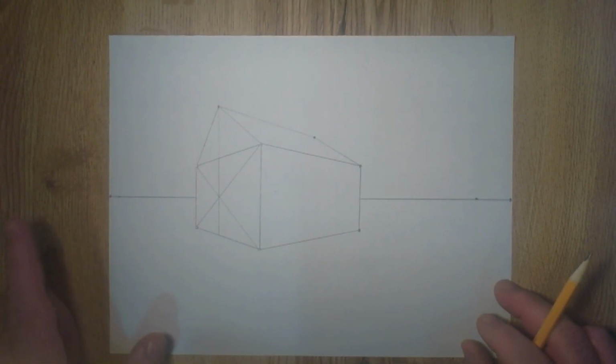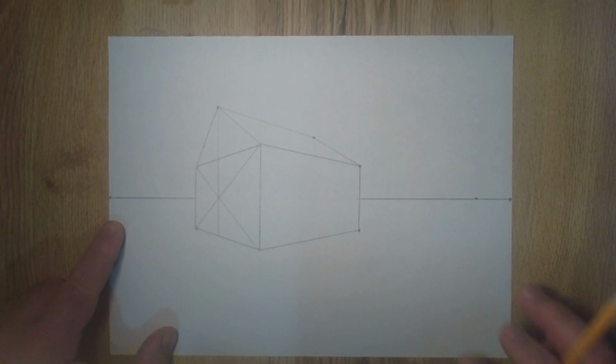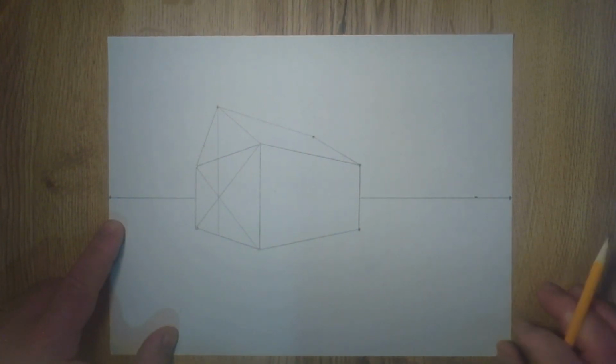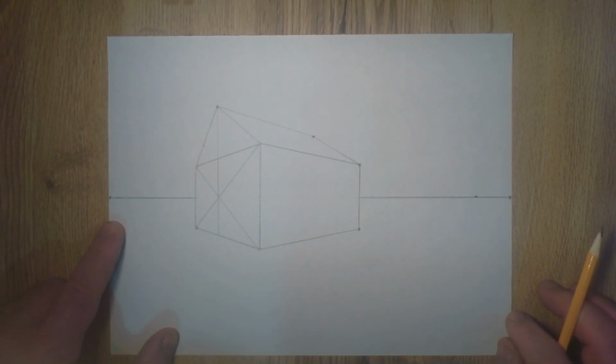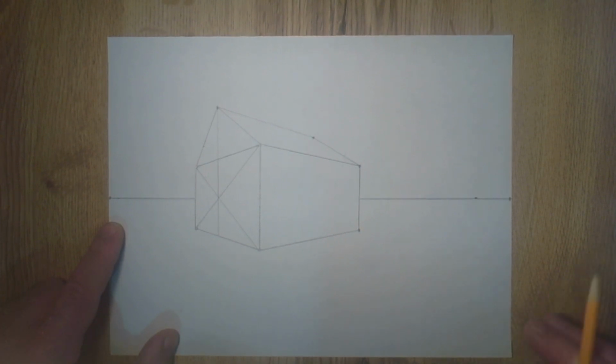Our final objective for the day is to put some planks onto the roof. When we put the planks onto the roof, they will help guide us later on when we decide how to detail the roof. Some people go with a metallic roof.